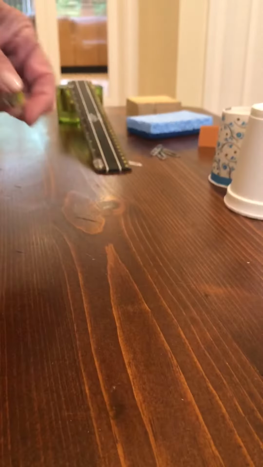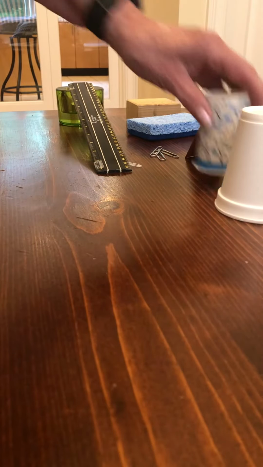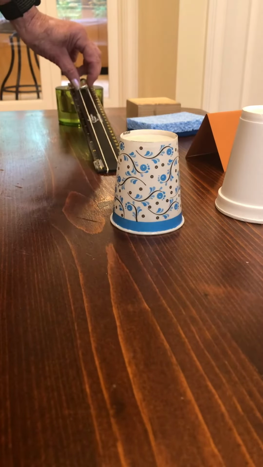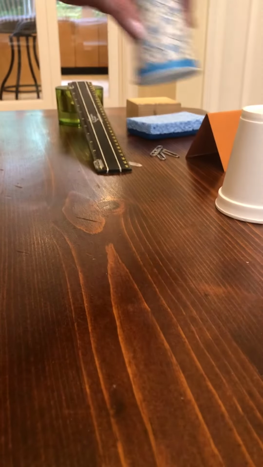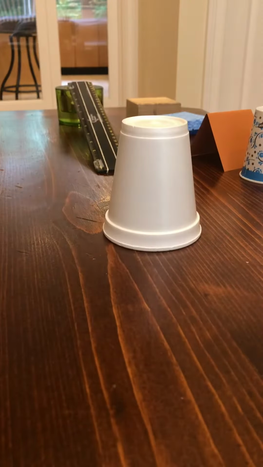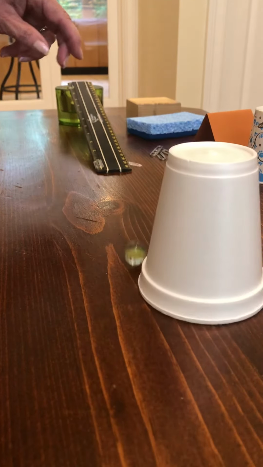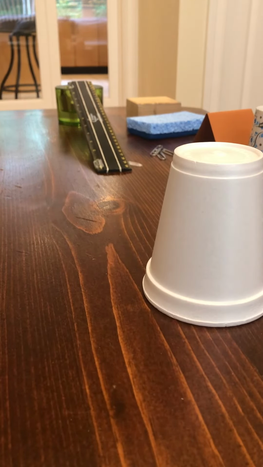It certainly doesn't move at the same distance. You could try it with different size cups. And again, you're looking at the distance they travel. This size cup. So that's the idea, and they can measure a variety of different objects that it would hit into.